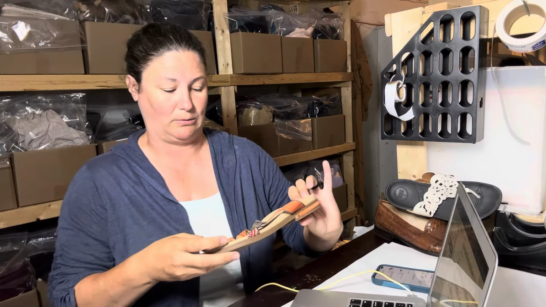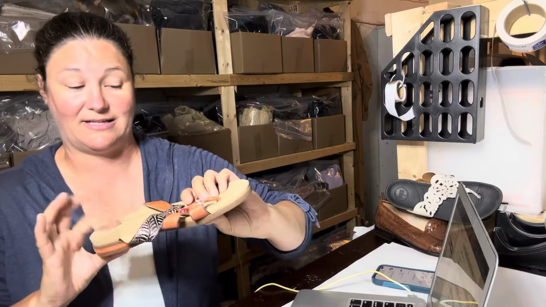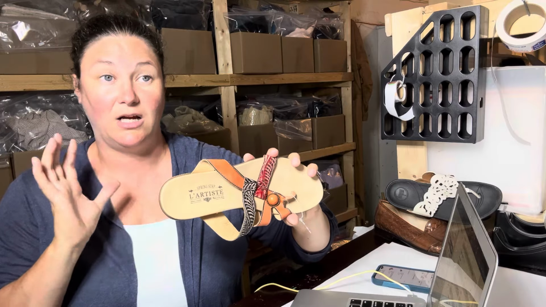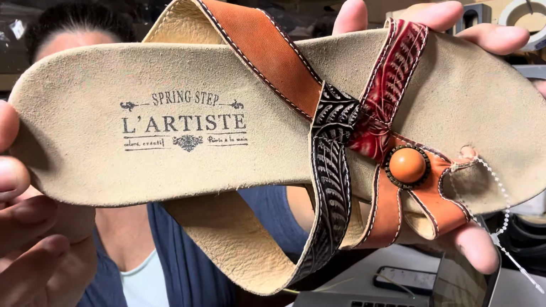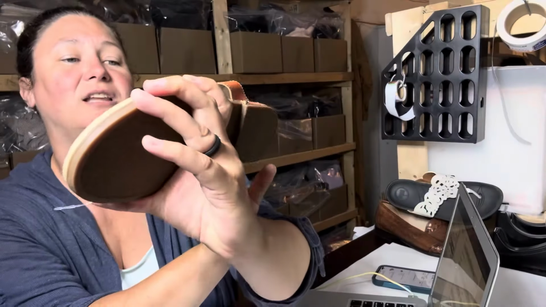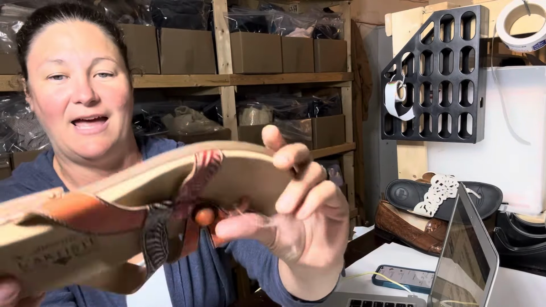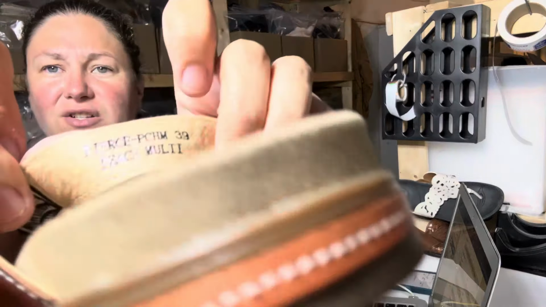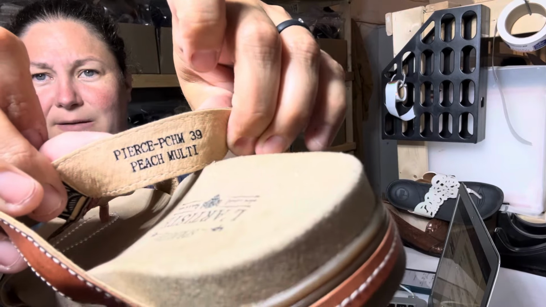So the next way we can look it up is through our eBay seller hub. So let me show you. These are pretty cool. But I will tell you, I don't think that the sell-through rate is very good. These I bought at a little consignment store in Corning, New York, and I paid $8 for them. I'm never going to say that right. La Artiste Spring Step. And these did have a style name on them. Yeah, they say Pierce and some numbers and Peach Multi. Okay, so I'm not very good at doing this, so it's going to be a weird transition.